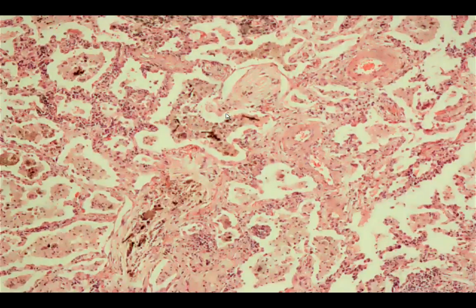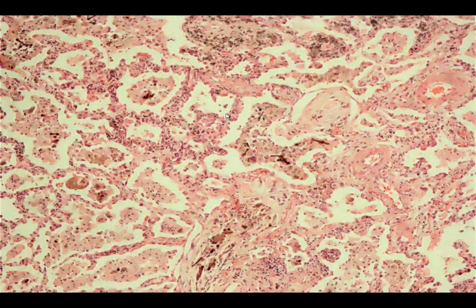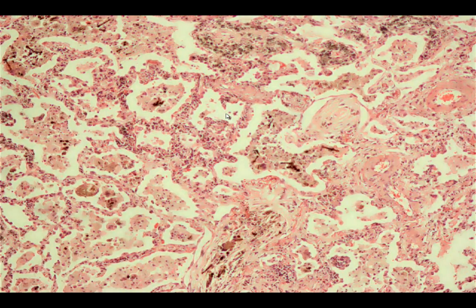Asbestos is a material that has been used as an insulator during the old times, so it has been used in construction.